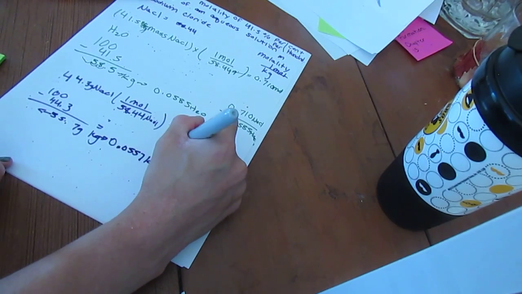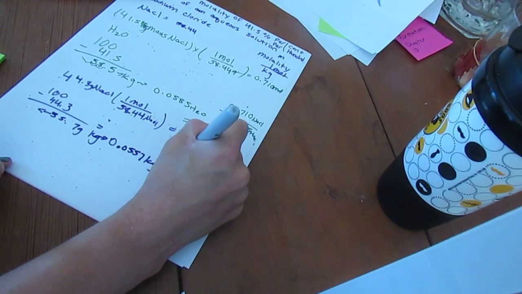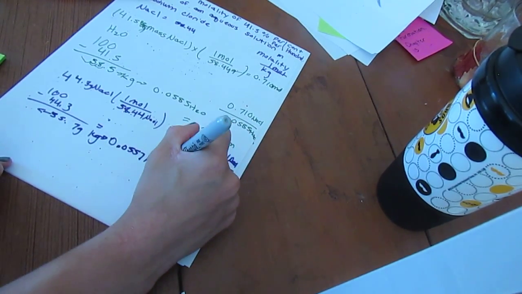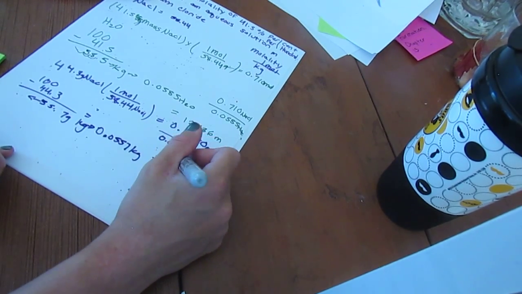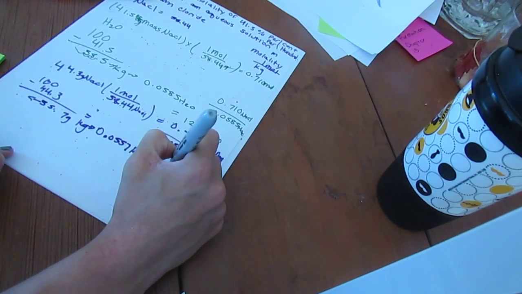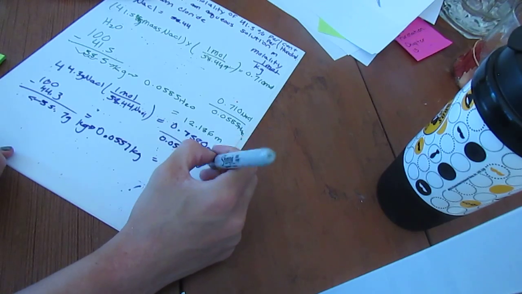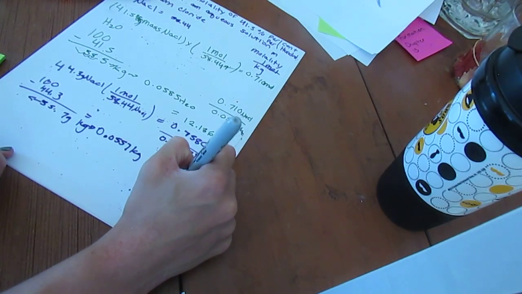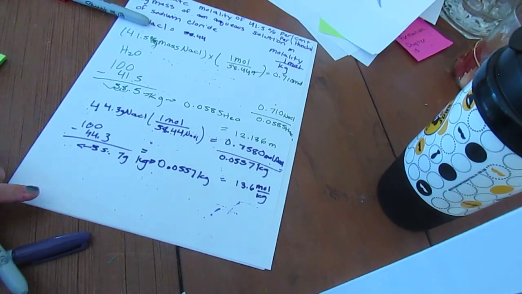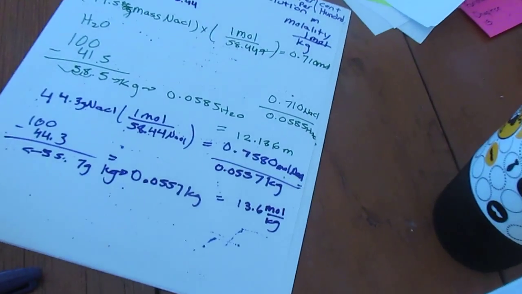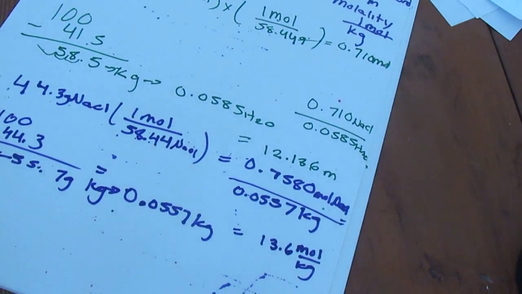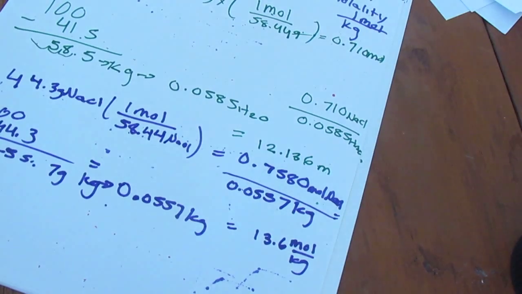So I just put this under this, 0.0557 kilograms, and with this being divided, my answer will be concluded at 13.6 moles per kilogram. And there you go. Let me zoom in just a little bit so you can see. But that's the situation. You get your moles, and then you just put it over the remaining amount of the percent.